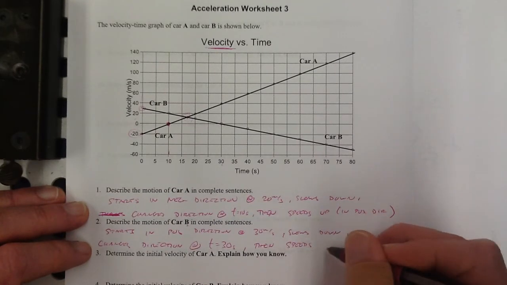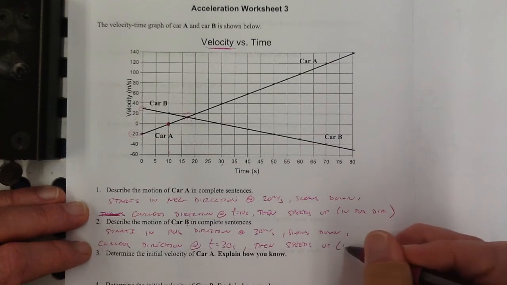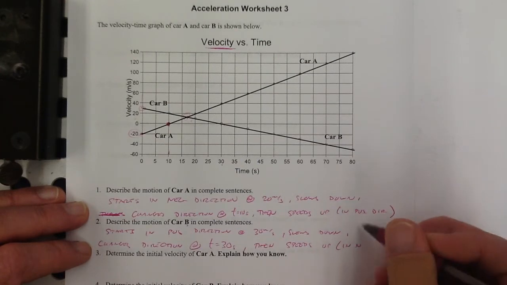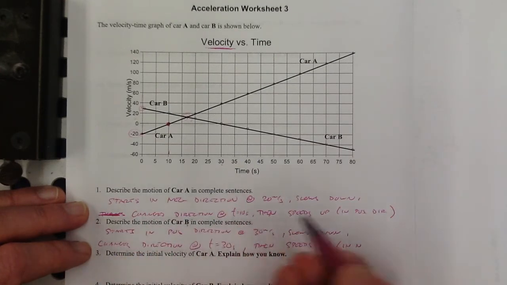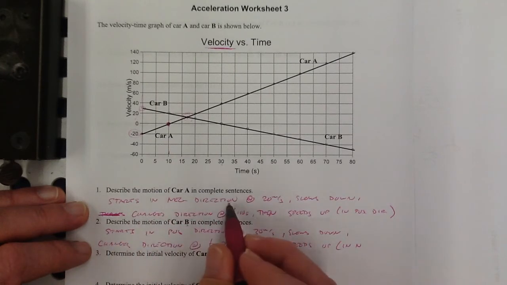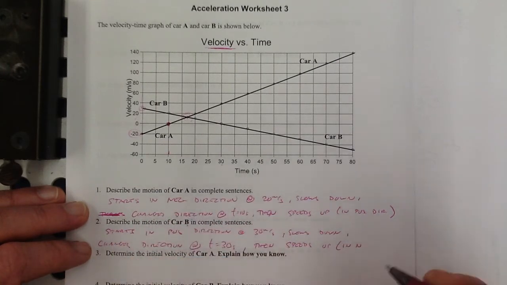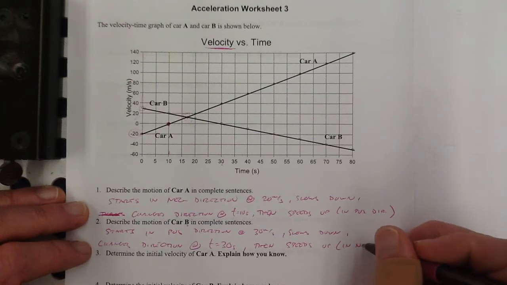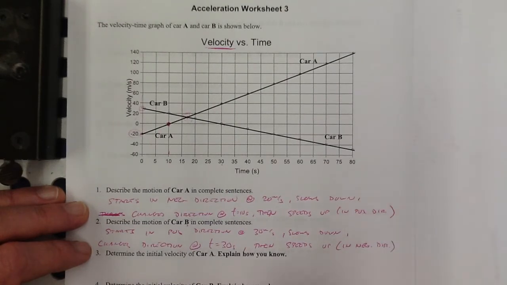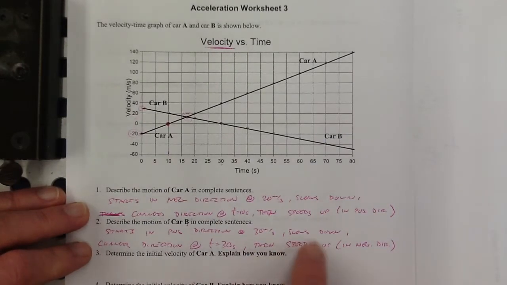Then speeds up. I'm putting this in parentheses, because if you were going in the negative direction and then you turned around, it's kind of obvious what direction you're going, but we can just be very careful to make sure we say everything. And then speeds up in the negative direction.